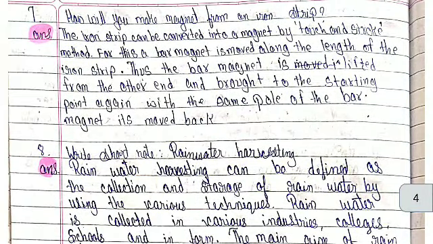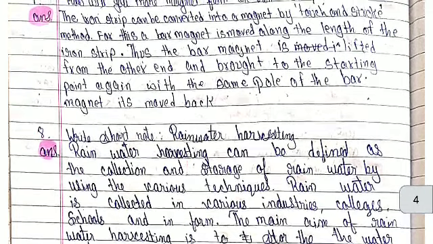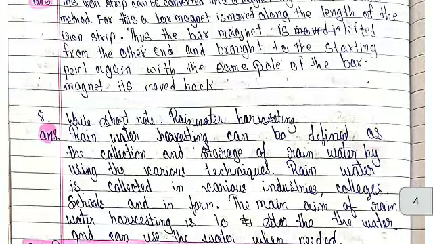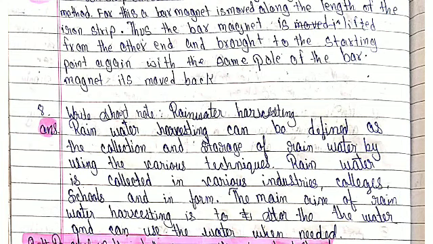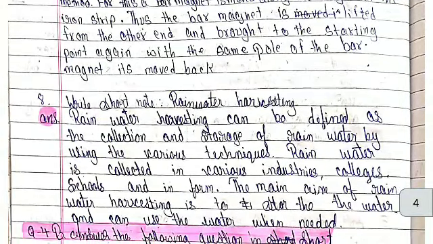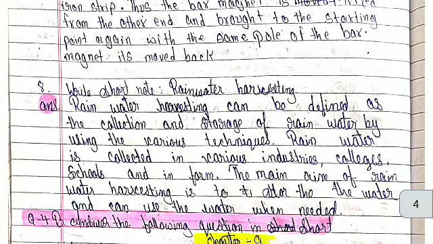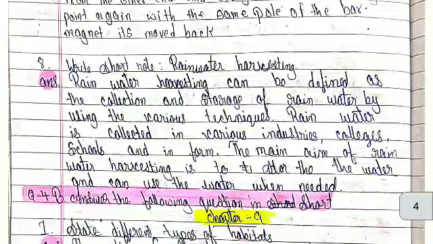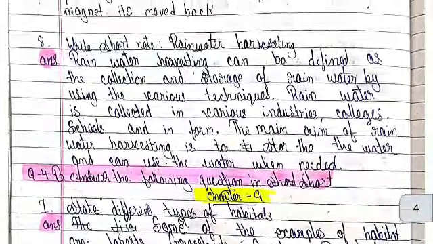7 number, how will you make a magnet from an iron strip? The iron strip can be converted into a magnet by touch and stroke method. For this, a bar magnet is moved along the length of the iron strip. Thus, the bar magnet is lifted from the other end and brought to the starting point again. With the same pole of the bar magnet, it's moved back.